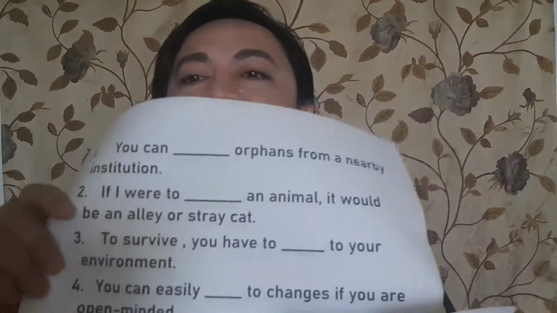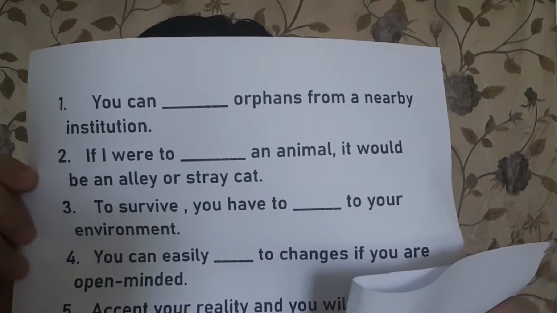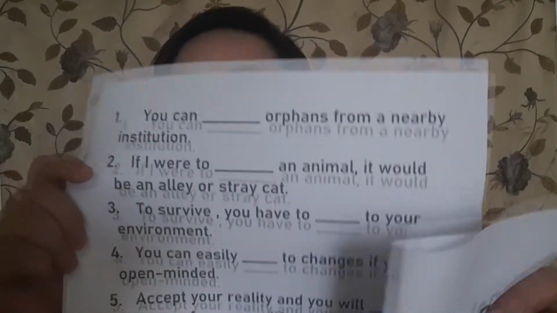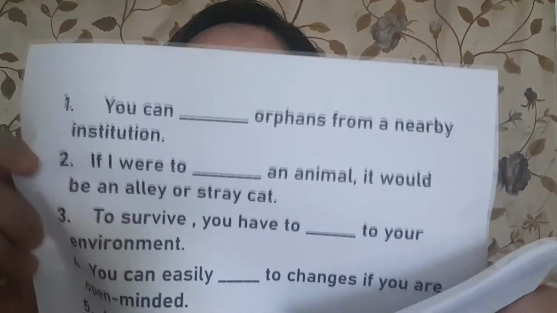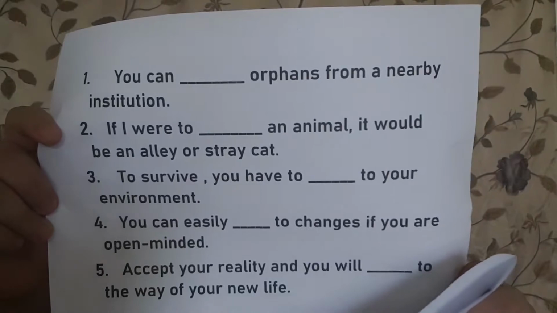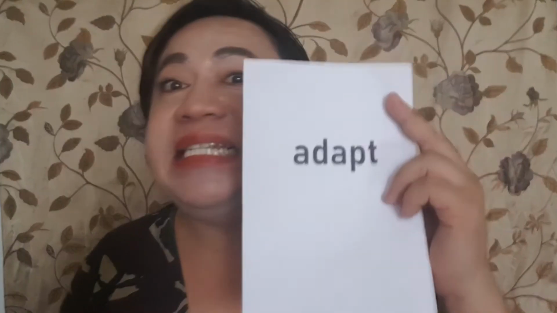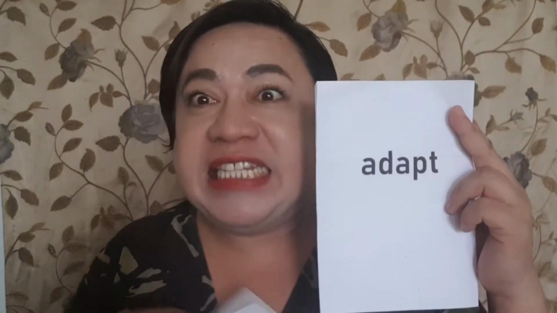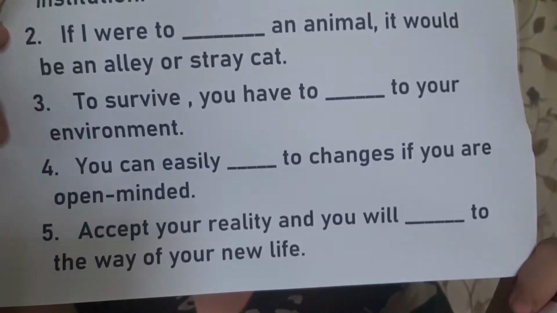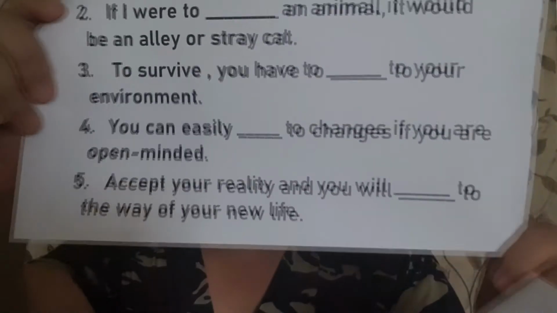Then number 3, to survive, you have to adapt to your new environment. Number 4, you can easily adapt to changes if you're open-minded. You can easily adjust. Number 5, accept your reality and you will adapt to the way of your new life.